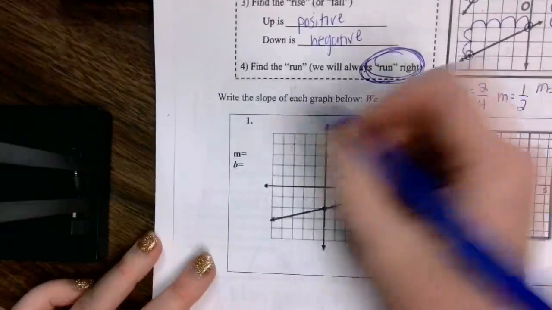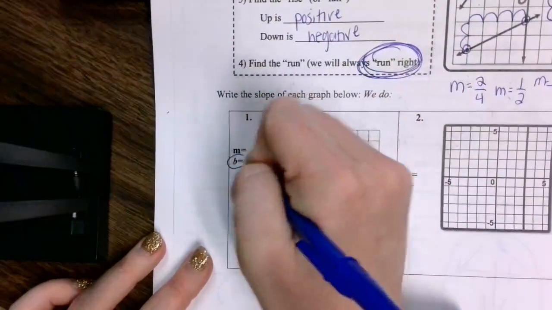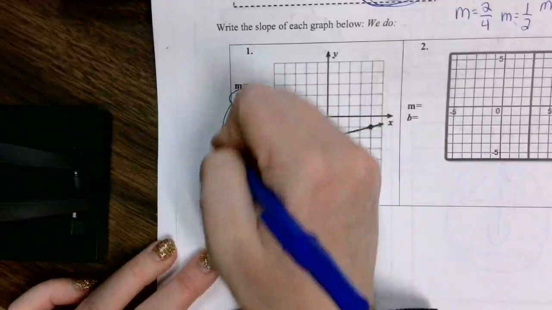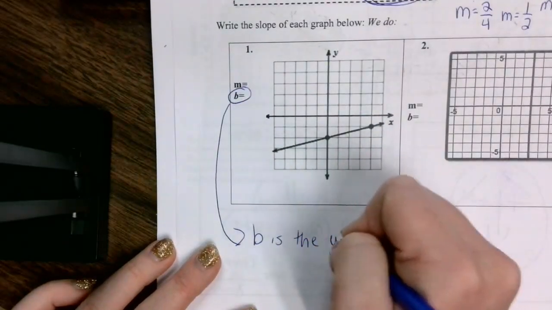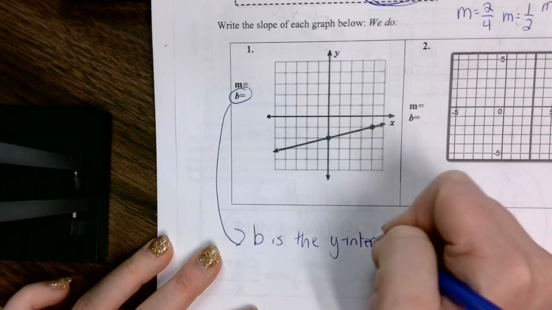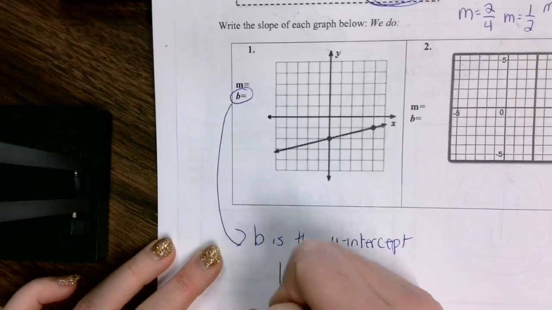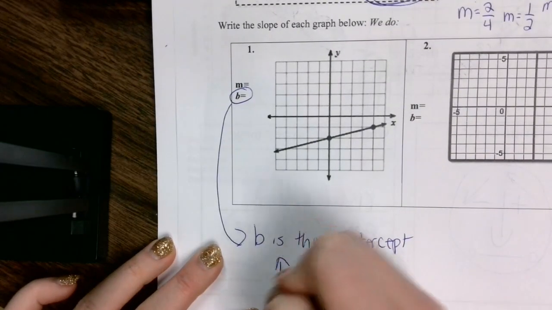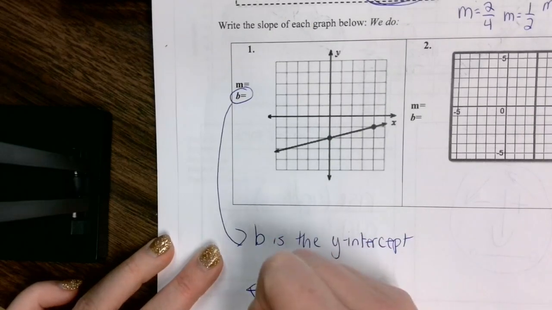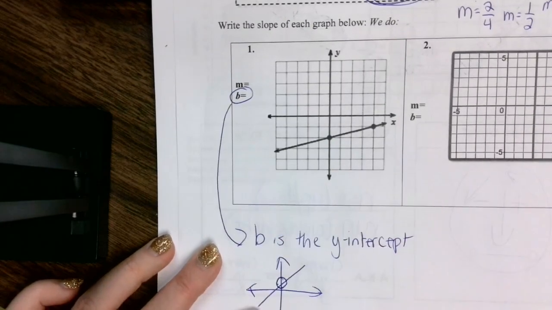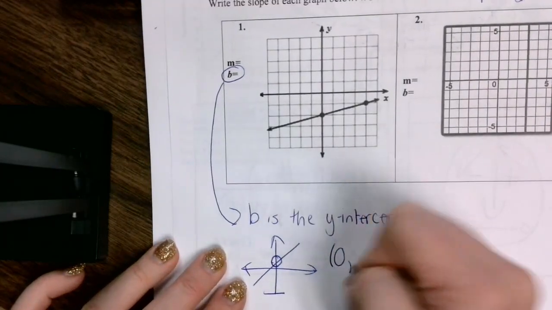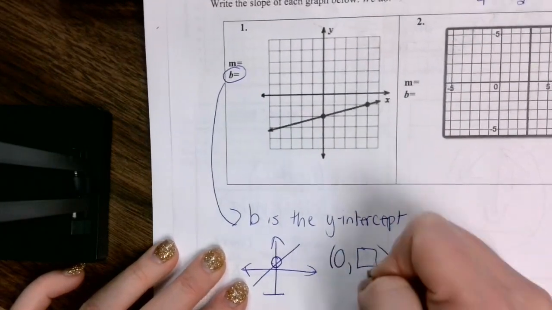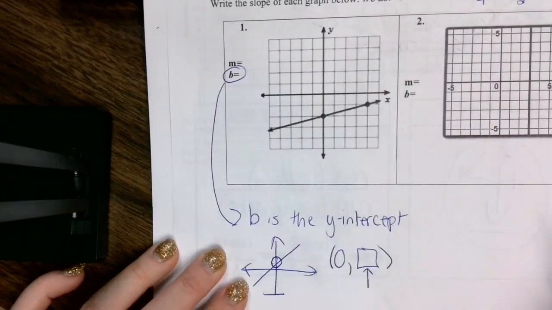We have to introduce our y-intercept to do this example. So this is our y-intercept. So B is the y-intercept. And what that means, it's where it hits the y-axis. So it's like right there. That's your y-intercept. And at the coordinate point, it would look like that. So this is your y-intercept right there.